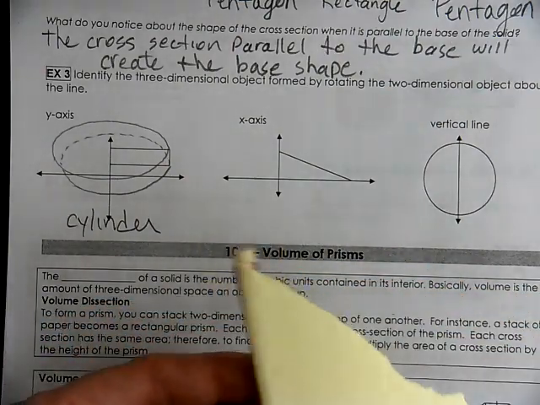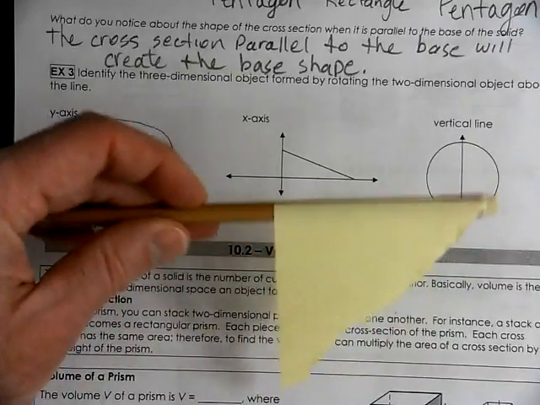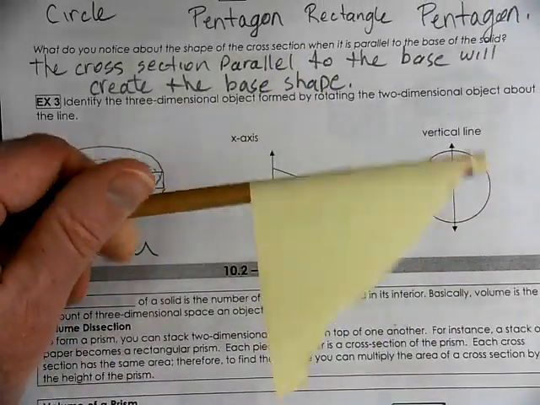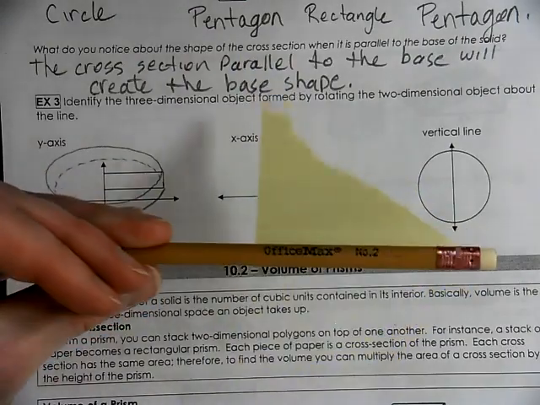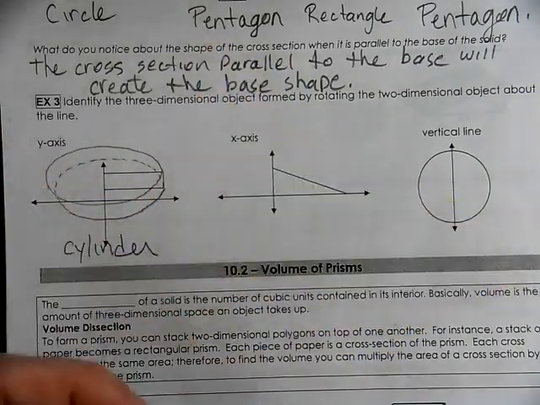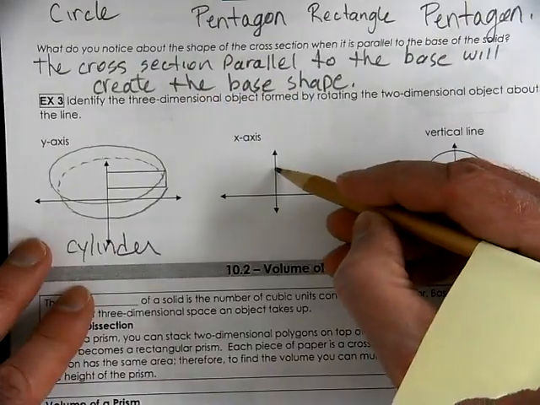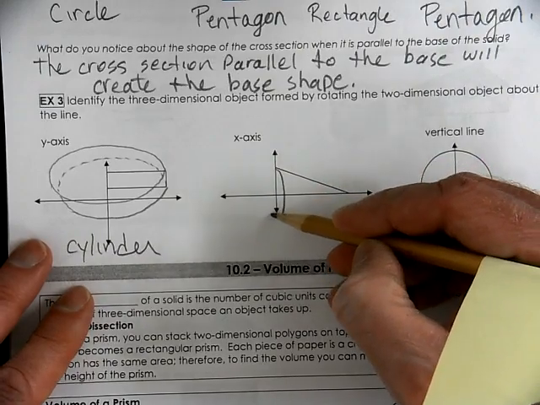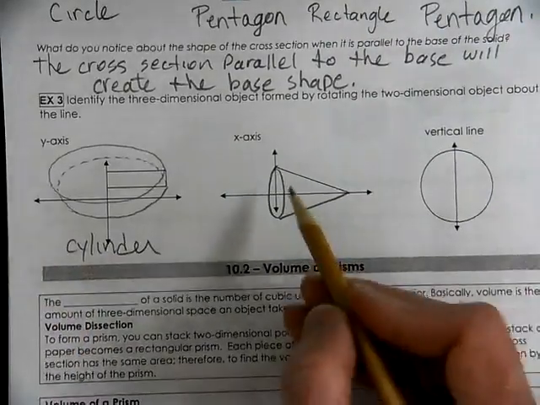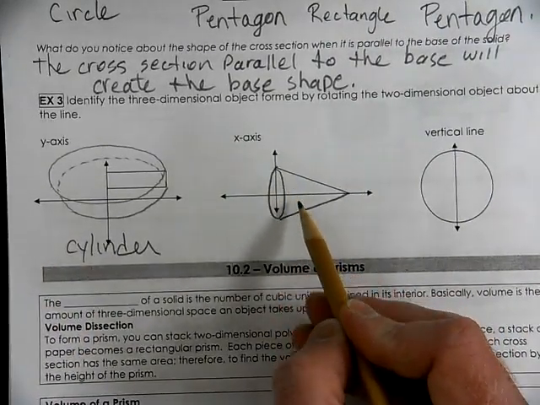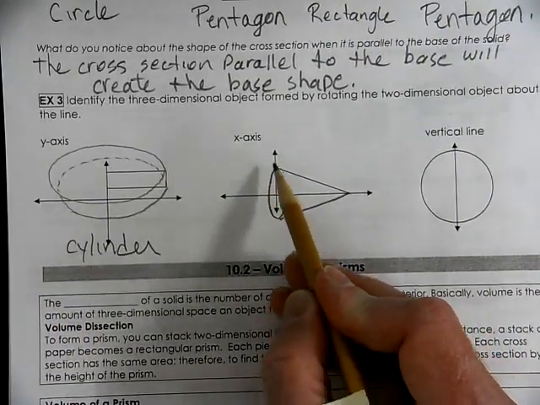Okay. And if we take that and rotate it around the x-axis, what shape would we create? This edge would come out and we would create a circle.